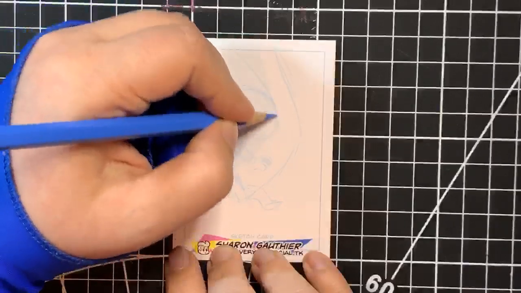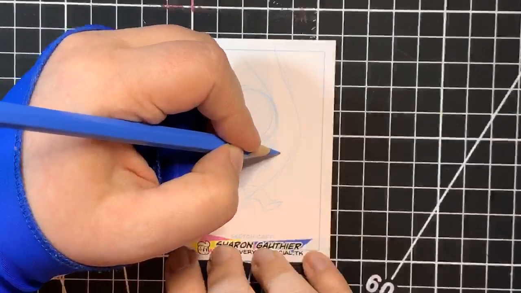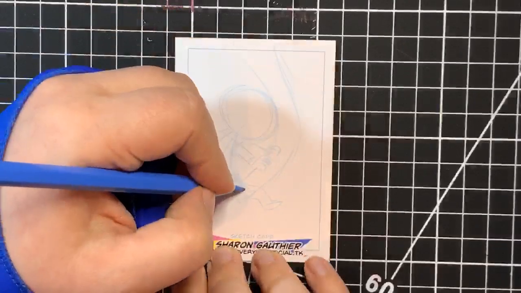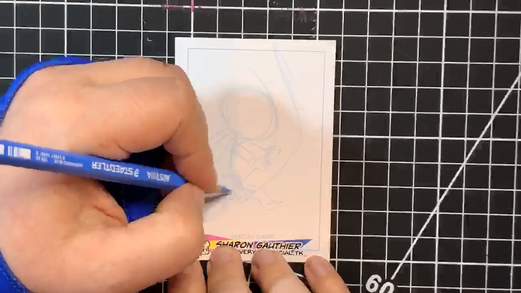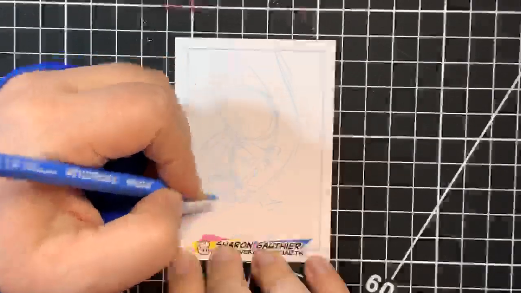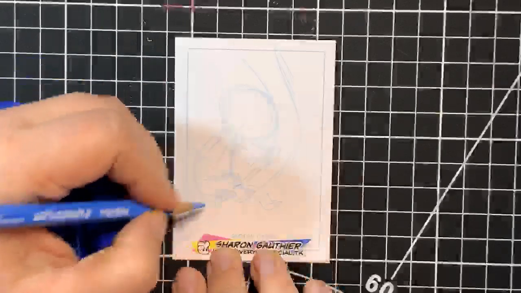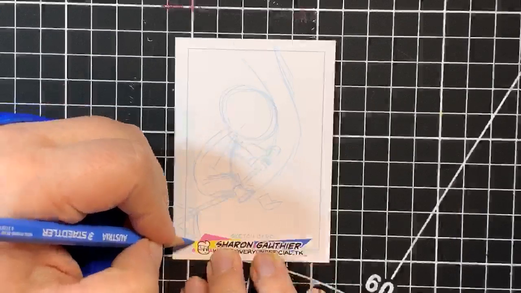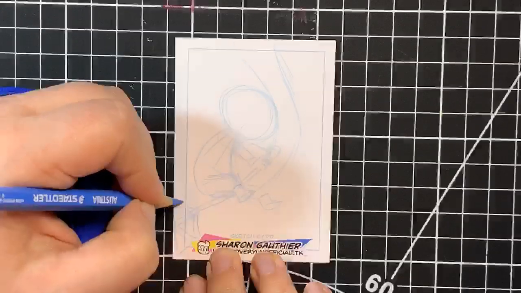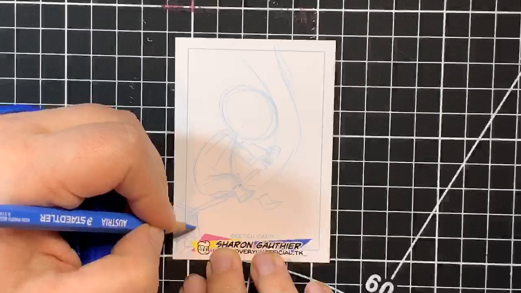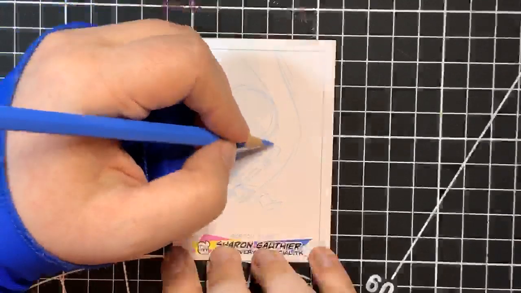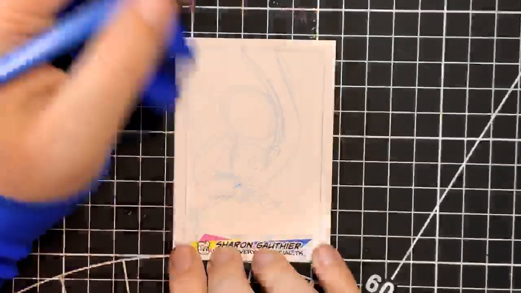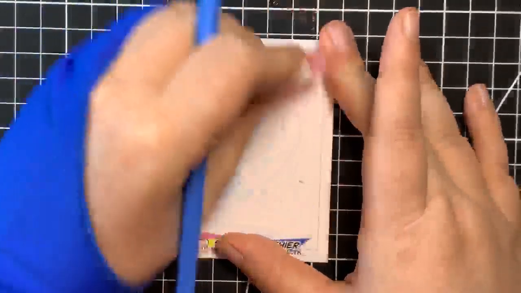Okay, then I'm gonna put the rope here instead. So yeah, I'm gonna get rid of this one.